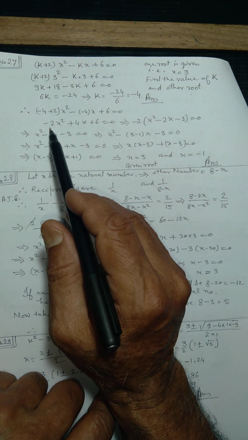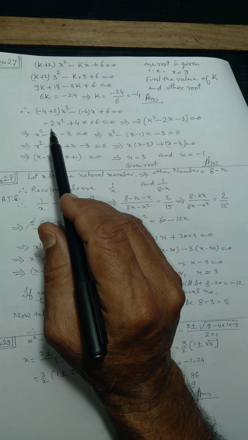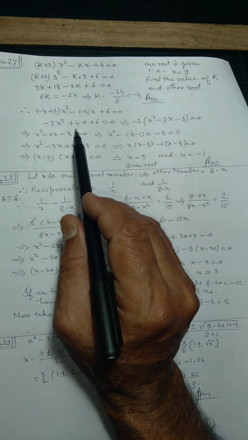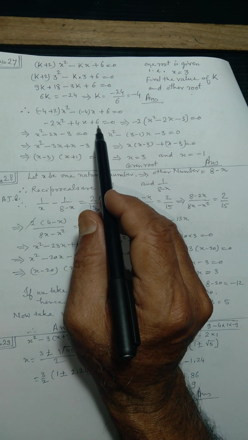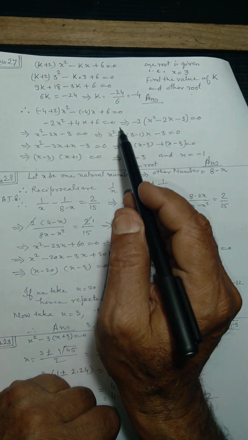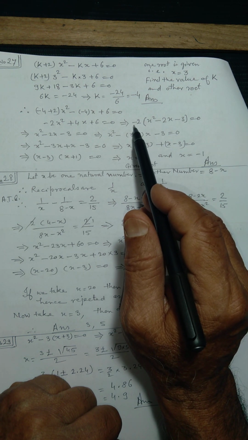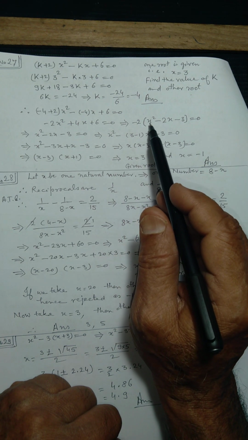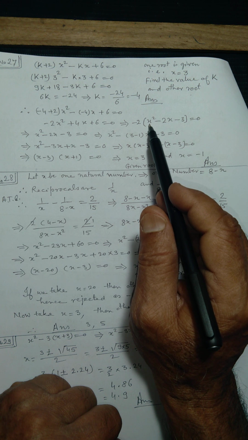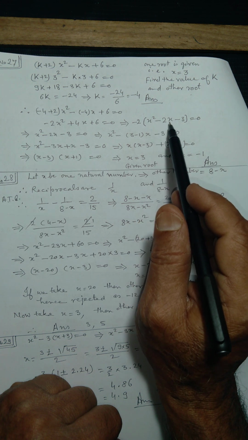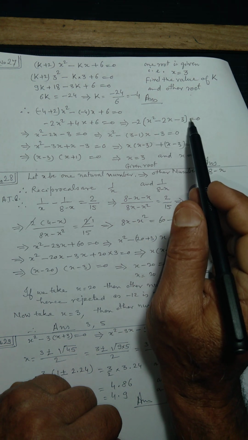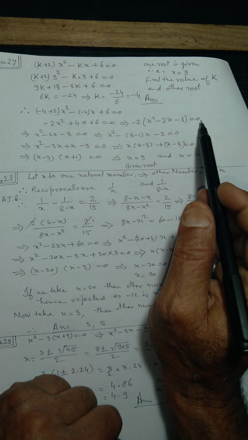You further solve it, you will get minus 2x square plus 4x plus 6 equal to 0. Again, take out the minus 2 common, you will get inside the bracket x square minus 2x minus 3 and bracket closed equal to 0.